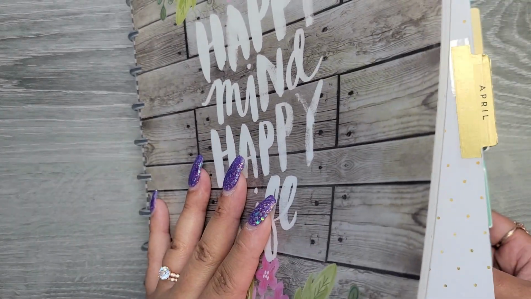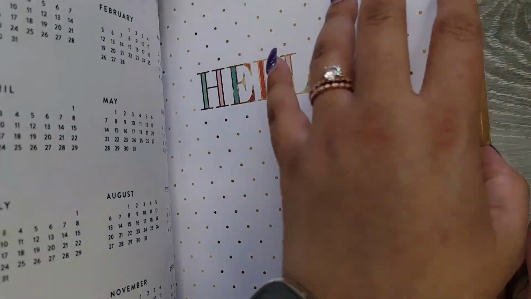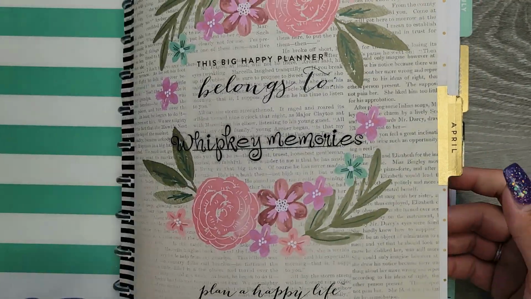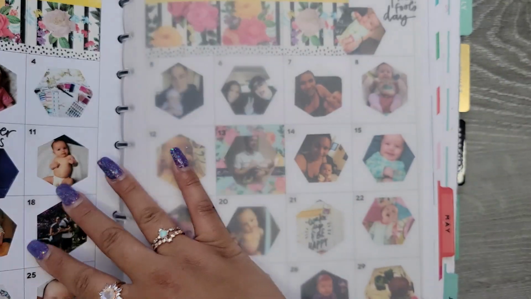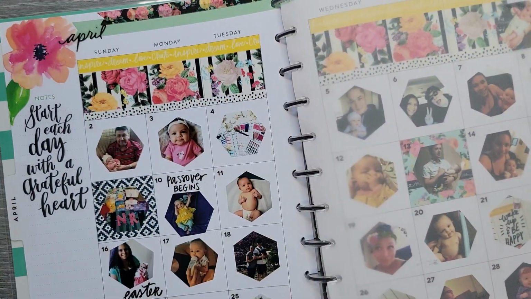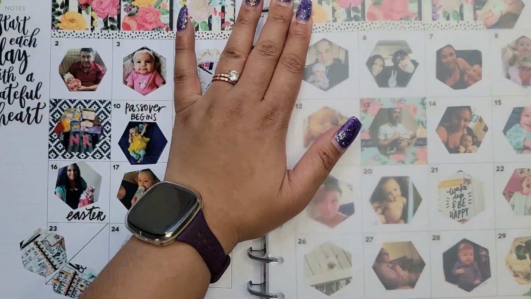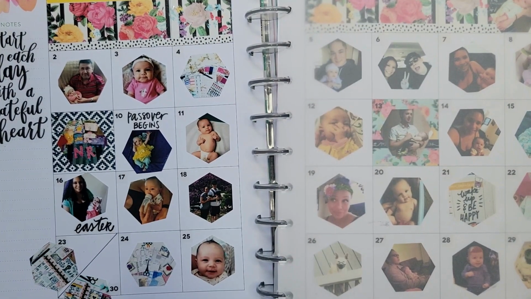And then this guy is my first memory planner. So again, I didn't start this until April of 2017. So what is that? January, February, March, April. So about 2 months after the kiddo was born. I had started this guy beforehand, and then we went to a regular memory planner.